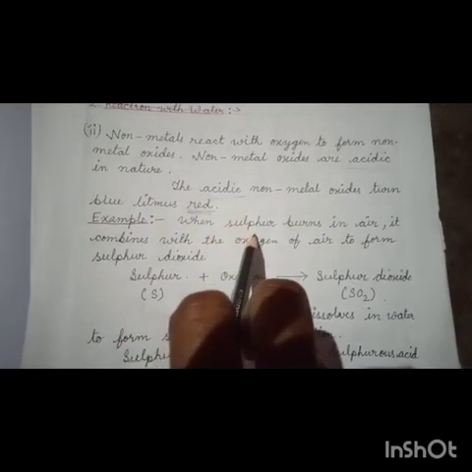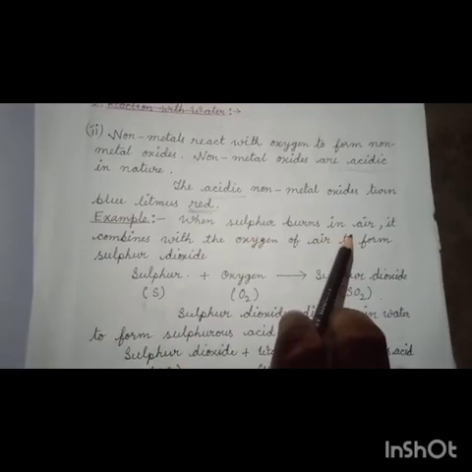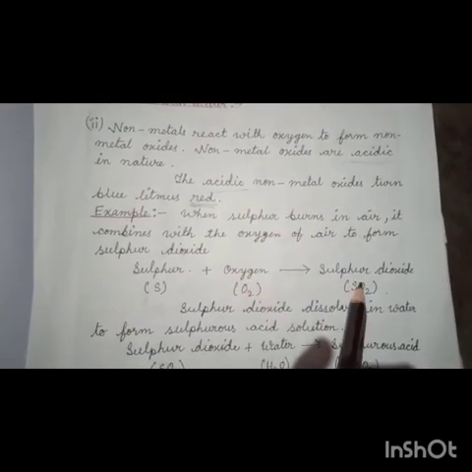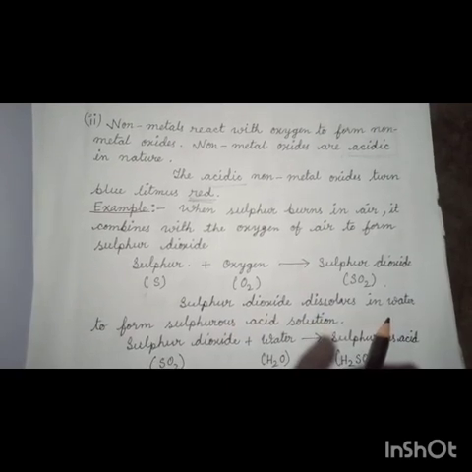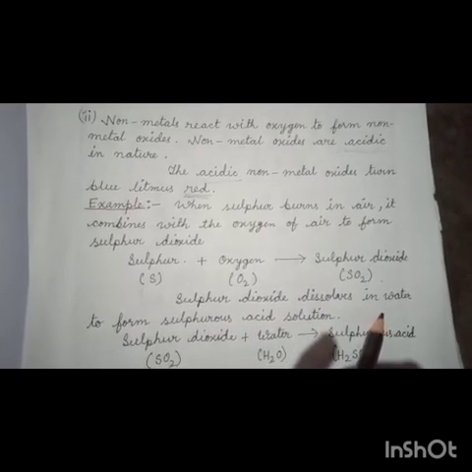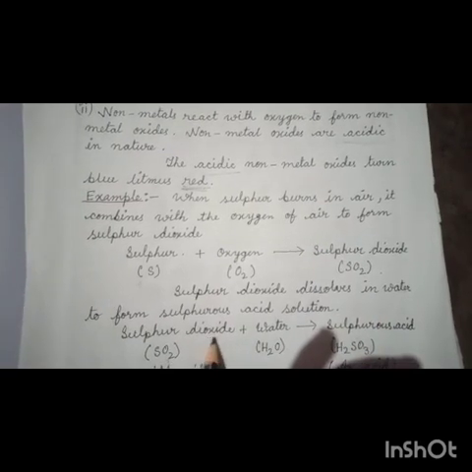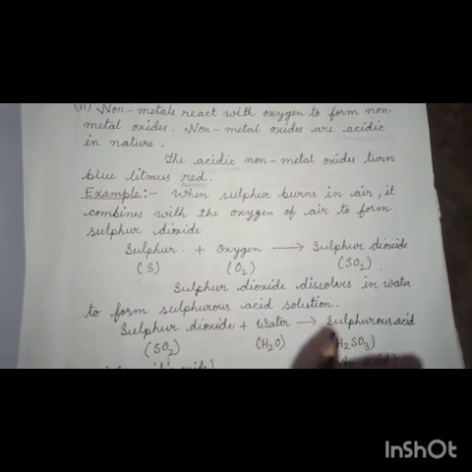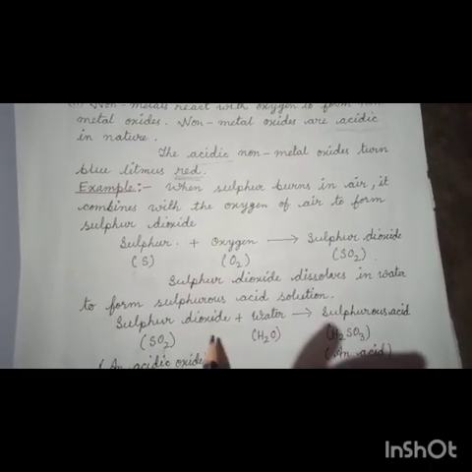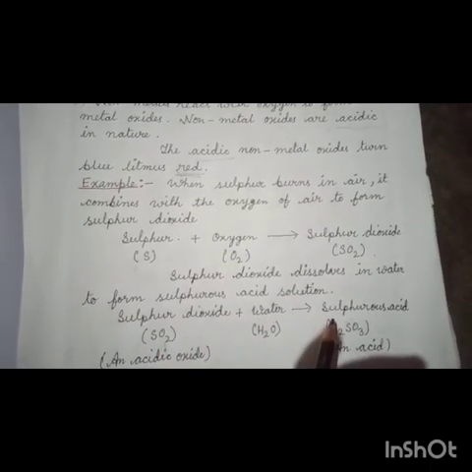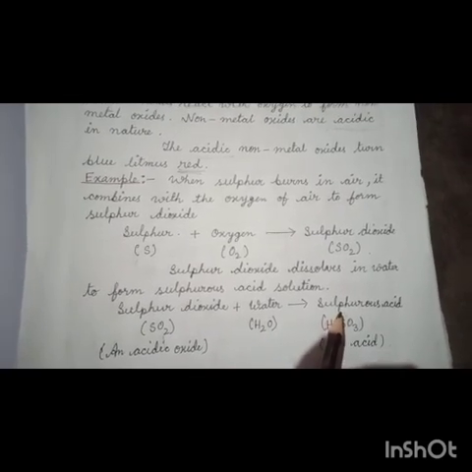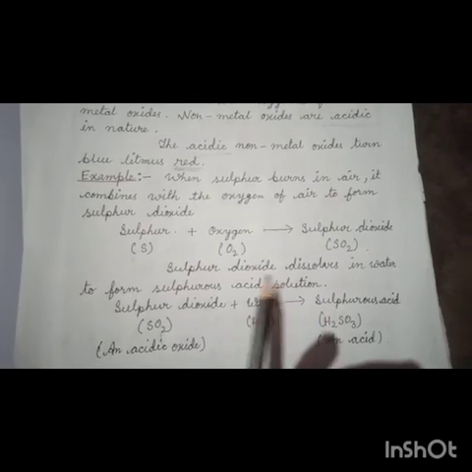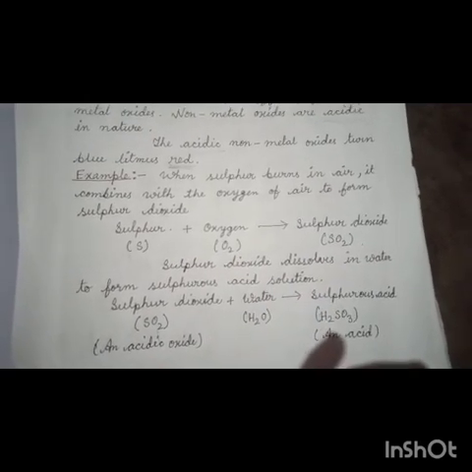Example is burning of sulfur in air. When sulfur is burnt in air, sulfur combines with oxygen to form sulfur dioxide, and sulfur dioxide dissolves in water for finding out its nature, and then sulfur dioxide combines with water to form sulfurous acid. Sulfurous acid is unstable, so instantly it forms sulfuric acid, and sulfuric acid turns blue litmus to red.